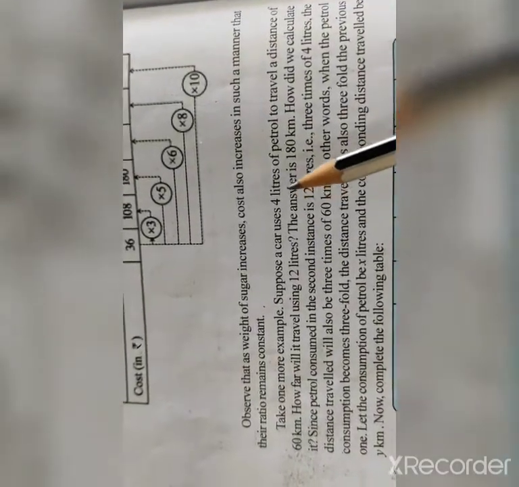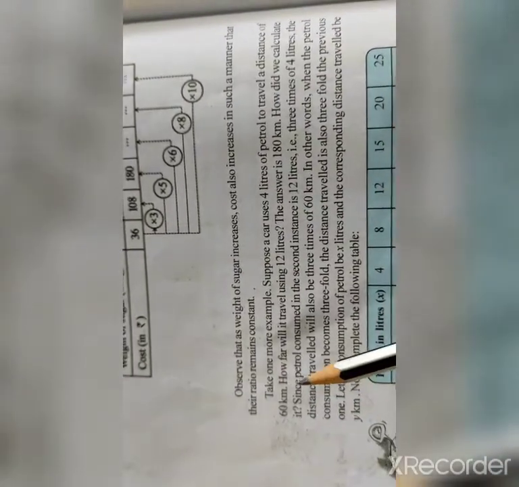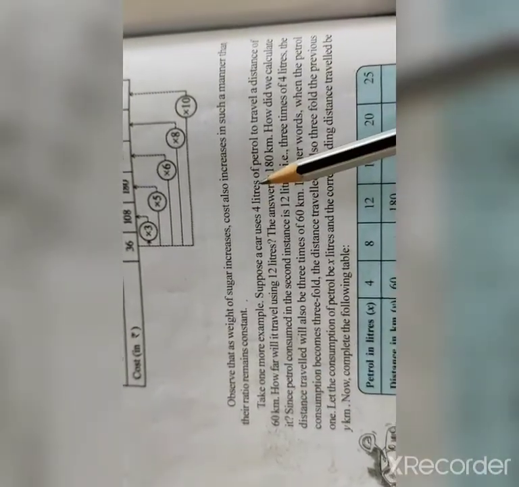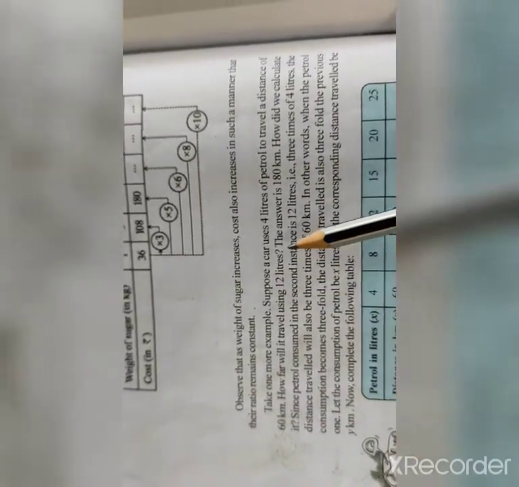Suppose a car uses 4 liters of petrol to travel a distance of 60 km. Take 4 liters of petrol to travel 60 km of distance. How far will it travel using 12 liters? Definitely, more quantity of petrol is there, so more distance will be covered by the car. The answer is 180 km. How did we calculate it?